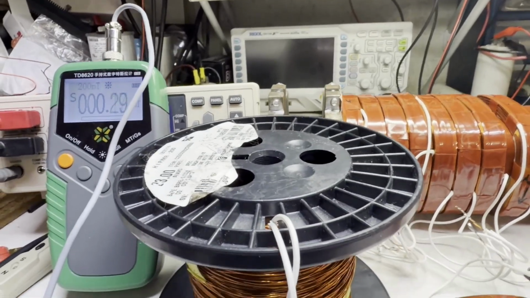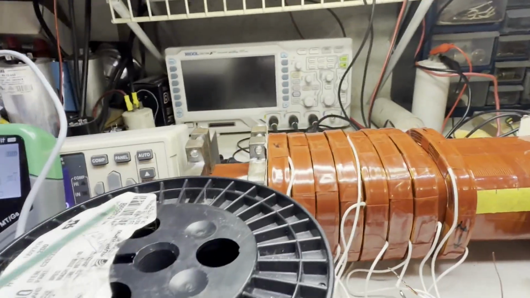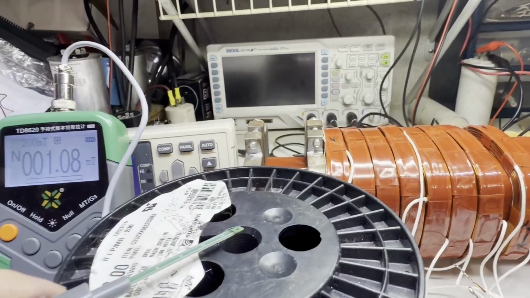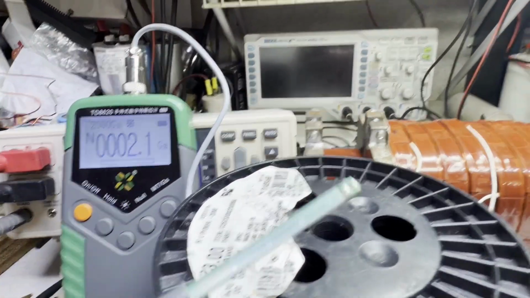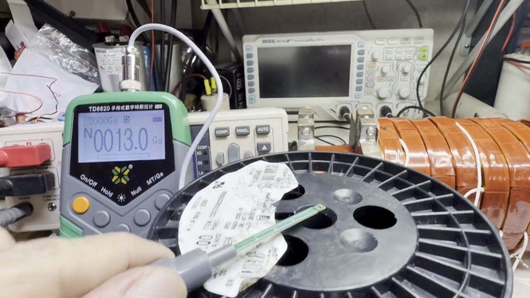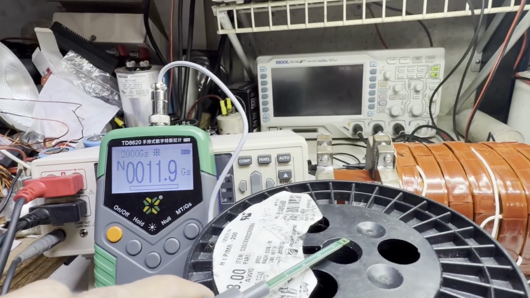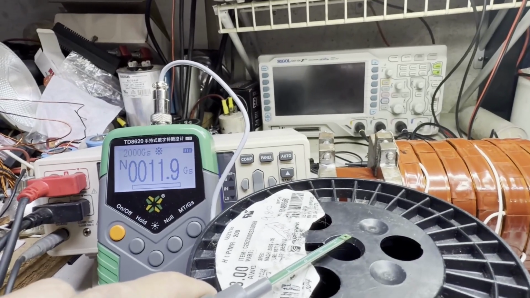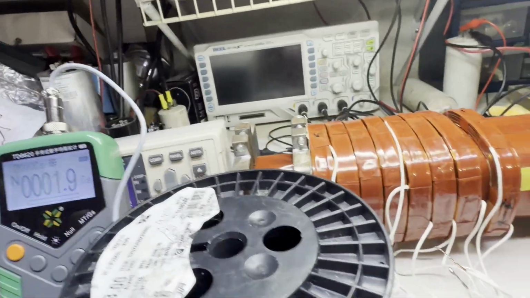So we're only going to measure on the center of the spool. I'm sorry, I'm going to turn it to Gauss, and we got 11.9 Gauss. We can say 12 Gauss.